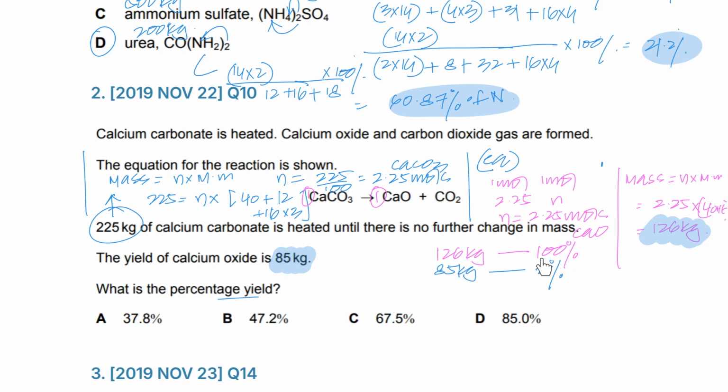So what is the percentage purity? What is the efficiency of my factory? Should I close it or should I not close it? This is the calculation that actually takes place in big factories when they want to figure out whether their factory is performing well or not. So X equals 85, you just cross multiply, X equals 85 times 100 divided by 126. What do we get? 85 times 100 divided by 126, we get 67.46%. So 67.46% is 67.5%, and the option is C.